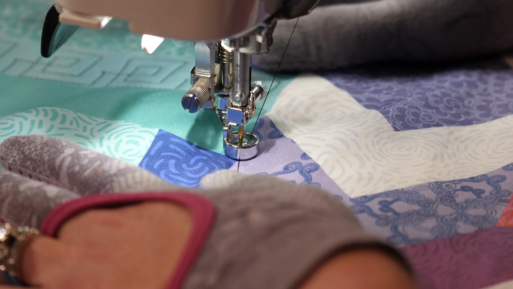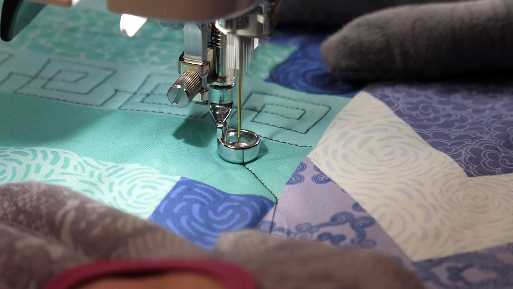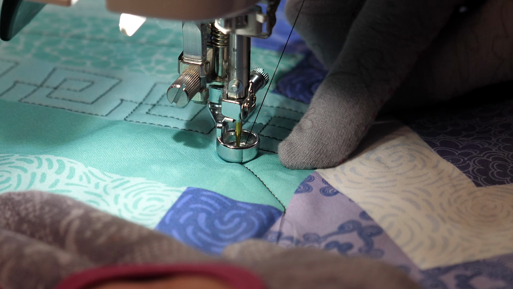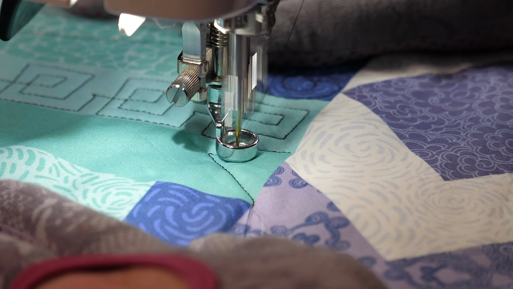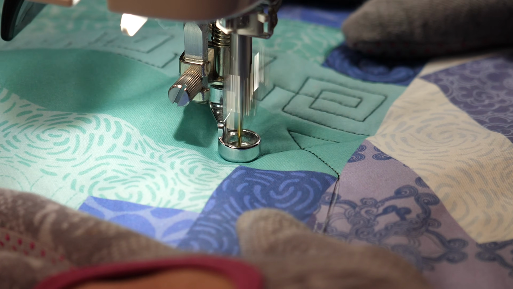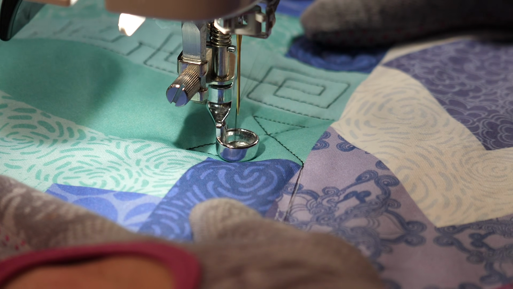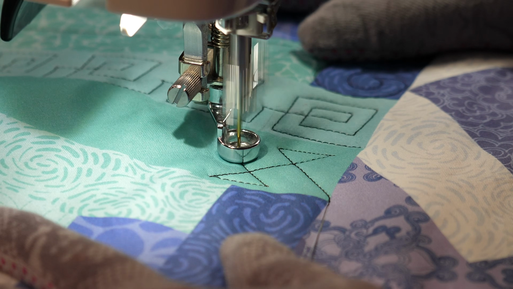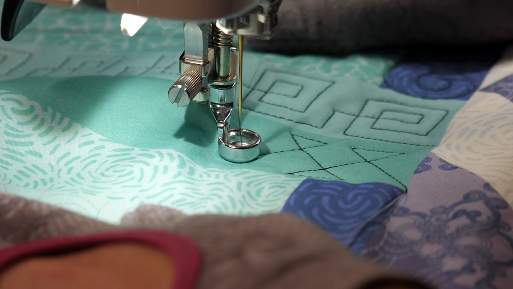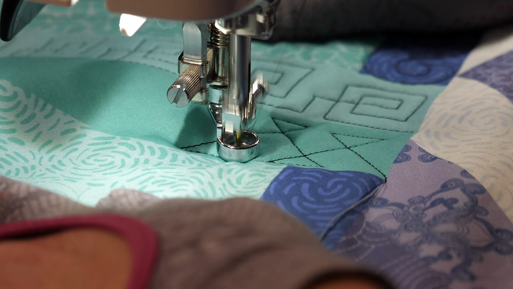From one side of my sashing, I'm going to quilt a diagonal line towards the other side, stopping about 1/4 inch or so away from the edge. Then I'm going to echo that edge back towards myself for about 1 inch or so, and then quilt another diagonal line that goes towards the opposite side. Echo back, and then another diagonal line. And I'm going to keep doing that, quilting the diagonal lines, echoing the edge, and continuing on.